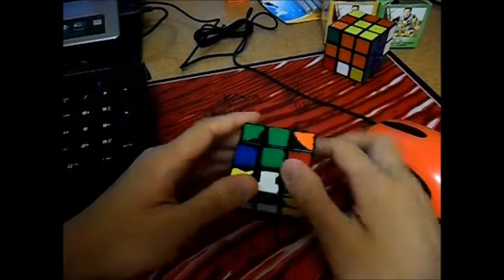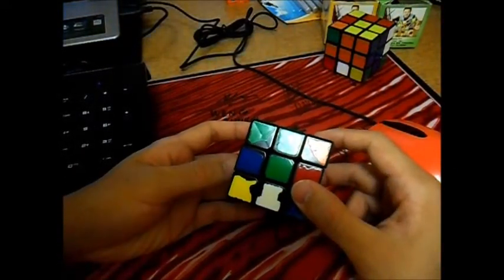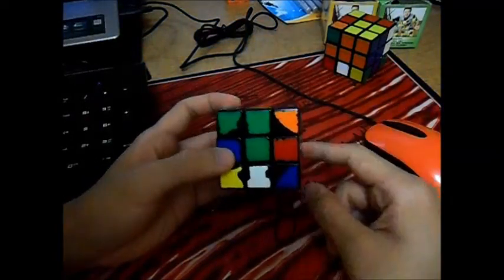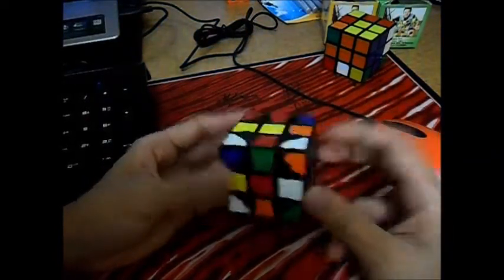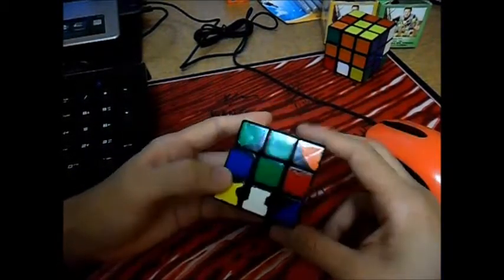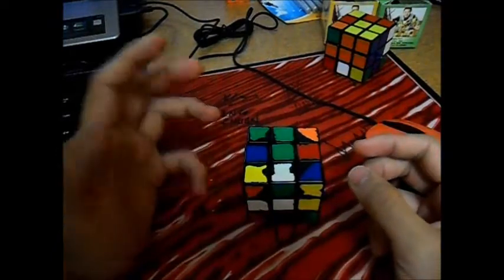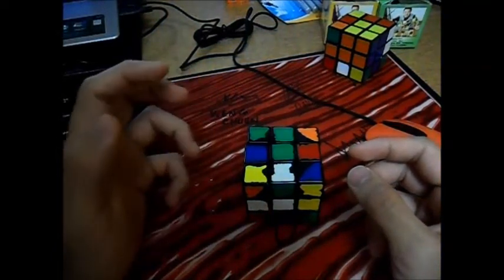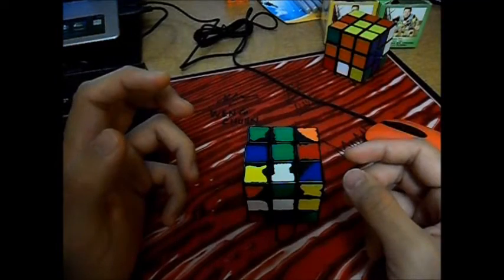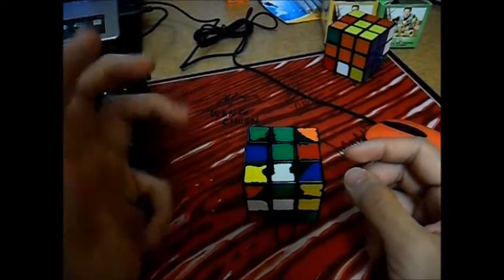Okay, so this is the Tyson Mao color scheme, or US color scheme. With white on bottom, you have green, orange, blue, red. Okay, so this cross is really easy. I'm going to build the cross first, then look for pieces that move or don't move.